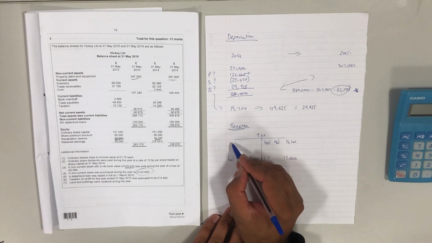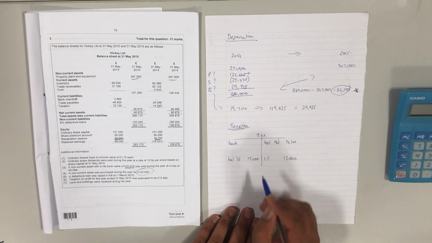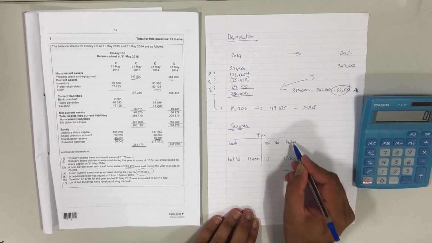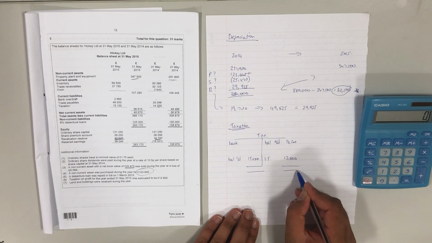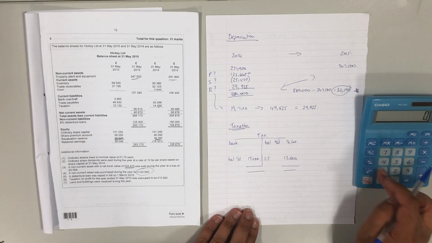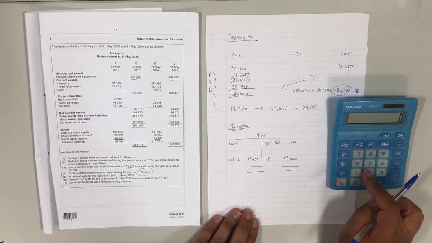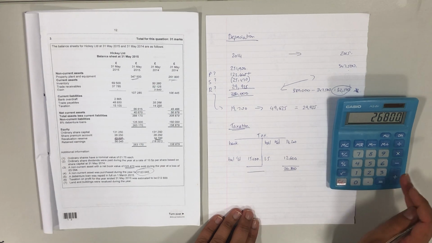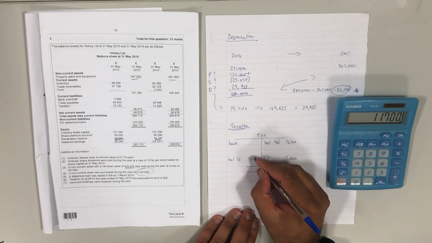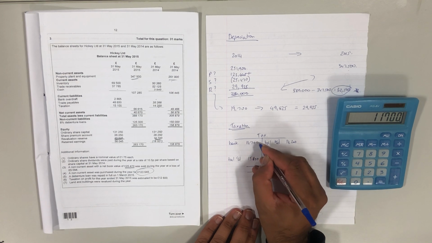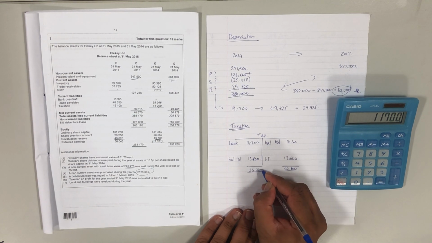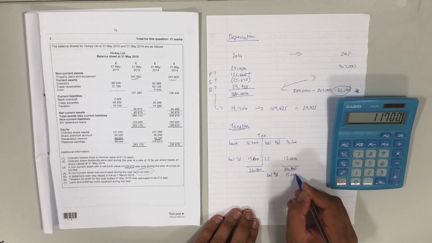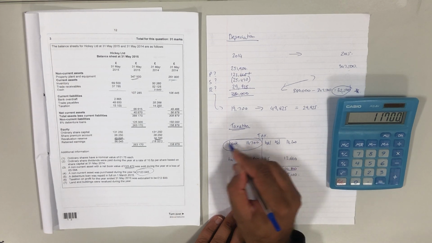And we know that there should be a payment to HMRC. This is your question mark. Balance off the account. Feel free to pause and have a go. So 14,200 plus 12,600 is 26,800, minus 15,100, equals 11,700. Carried down, brought down. Standard rules of double entry. You should know this.